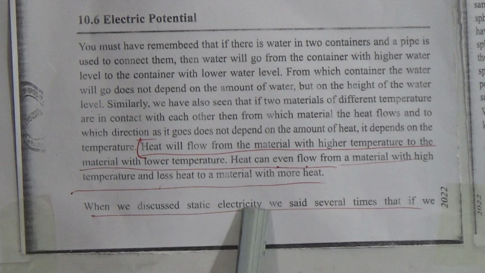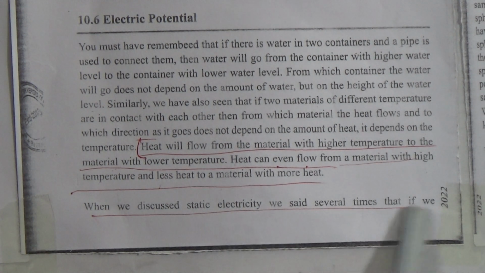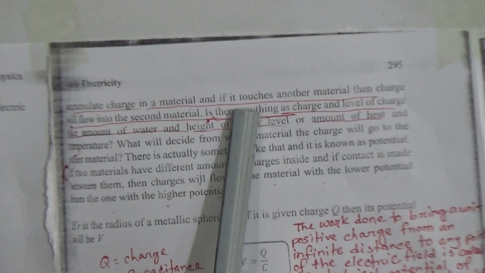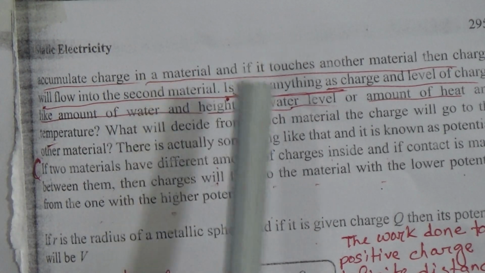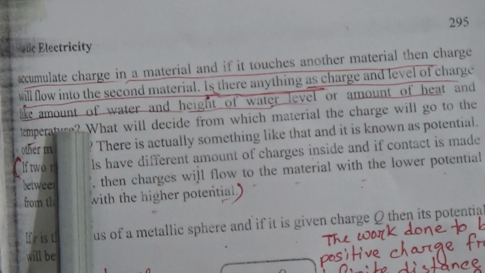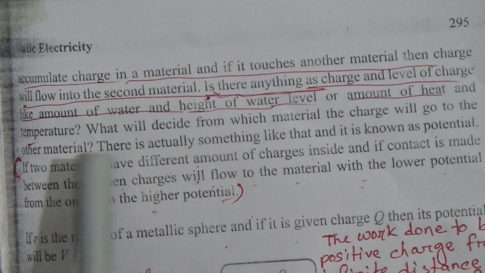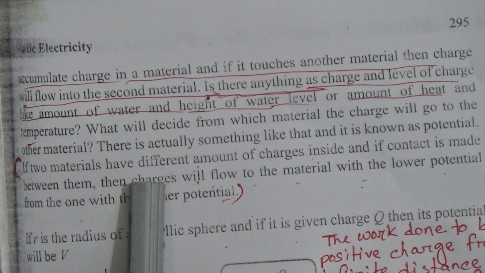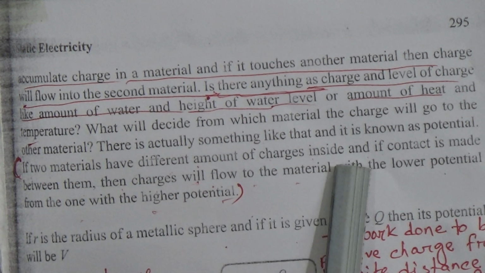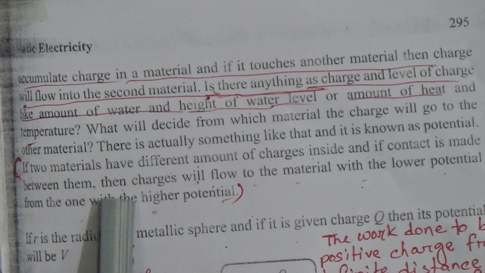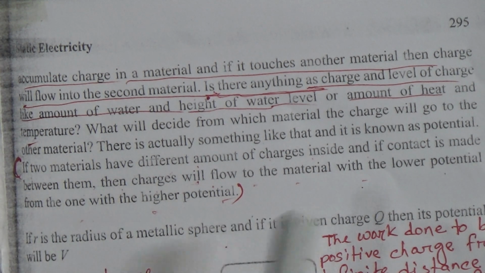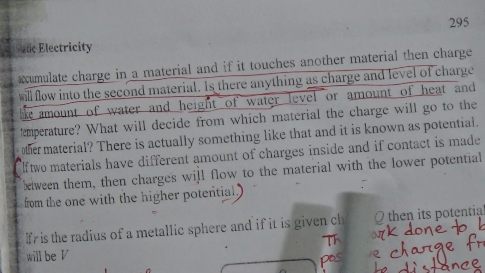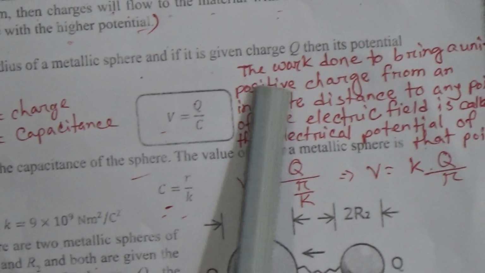And when we discuss static electricity, we said several times that if we accumulate charge in a material and if it touches another material, then charge will flow into the second material. And similarly, if two materials have different amounts of charge inside and if contact is made between them, then charge will flow from the material with the higher potential to the material with the lower potential. So my dear students, the definition will be like this.